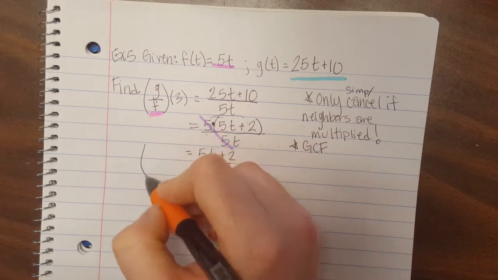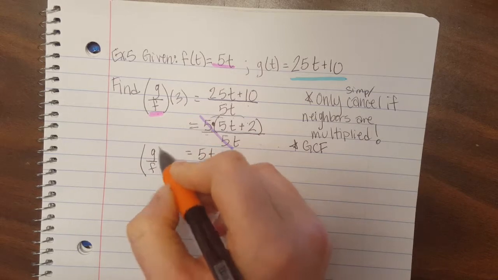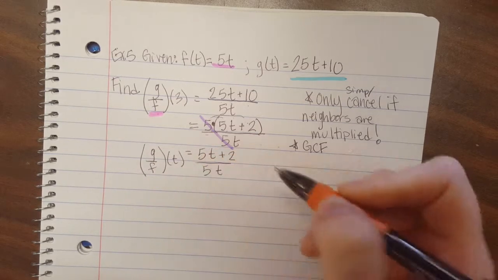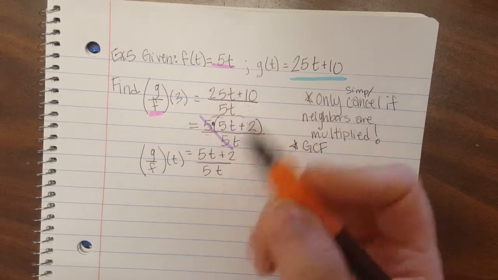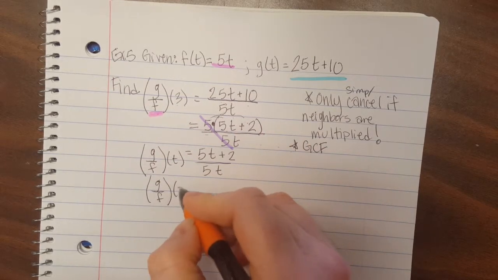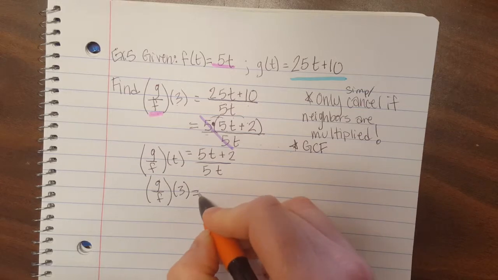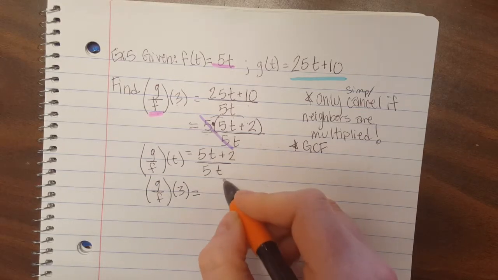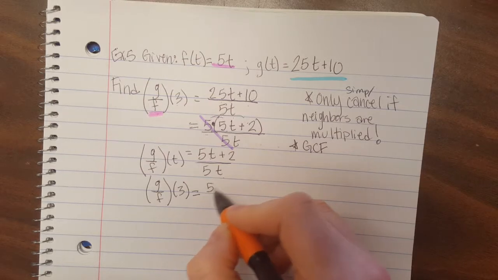But technically that is just g divided by f evaluated at t. We were asked to evaluate at 3. So our next step is to replace all t's with the number 3 and make sure it's simplified. So where these two t's are, we need to put parentheses.